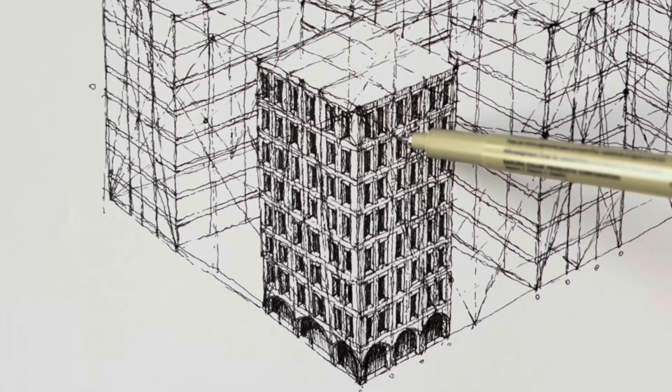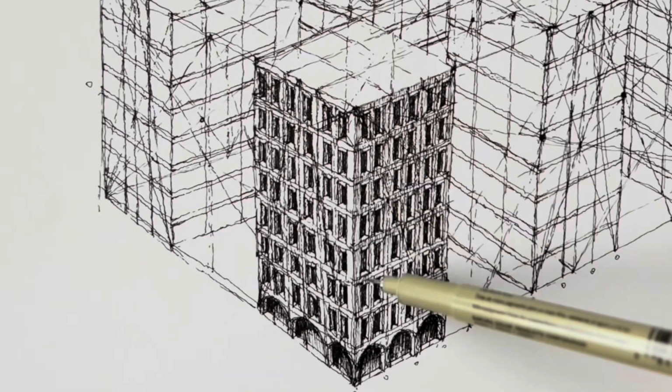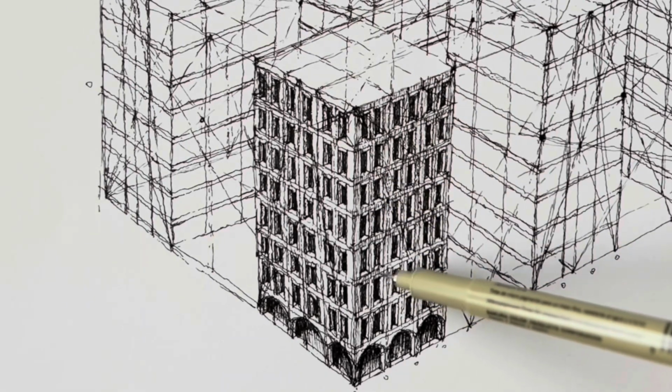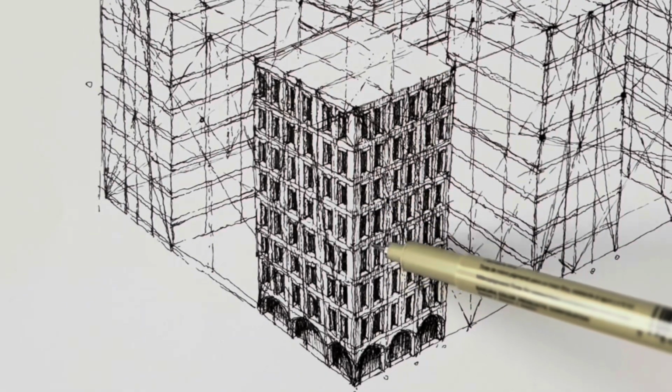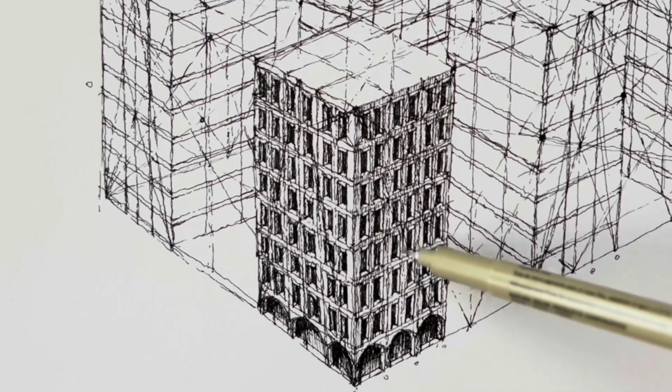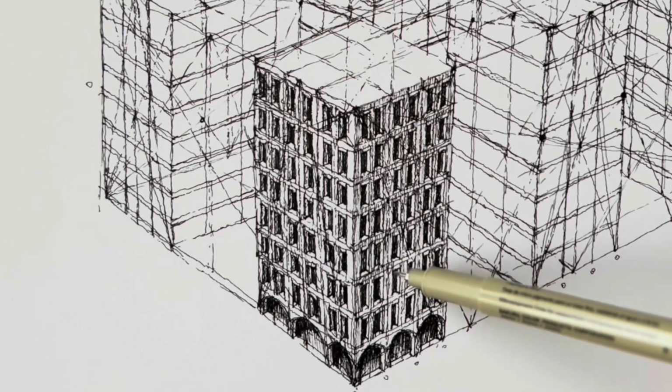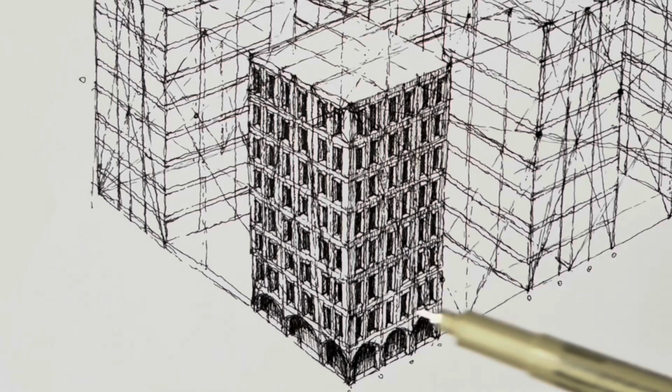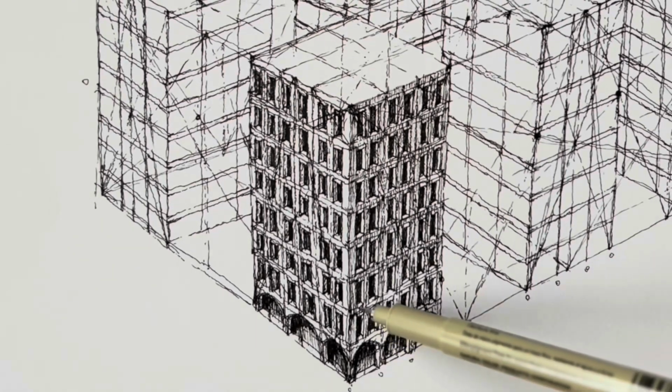I'm not going to cross hatch it because it's such a small drawing, and I'm going to lose all the detail that I need to indicate here, such as the windows, if there was too much hatching on it.